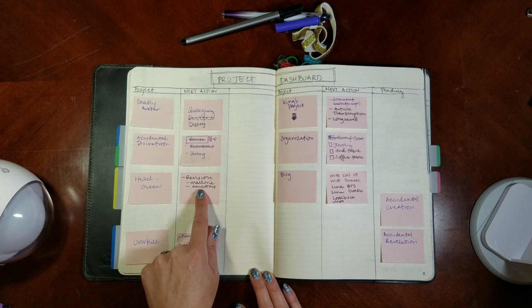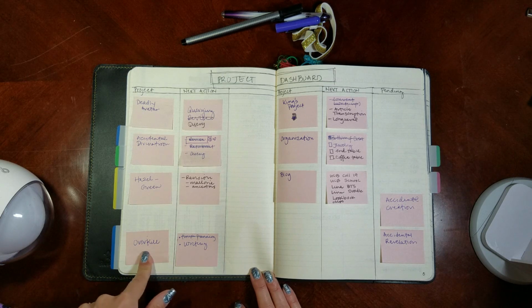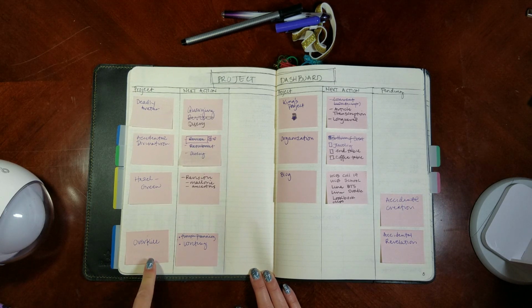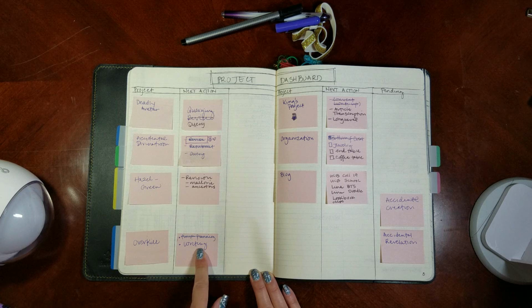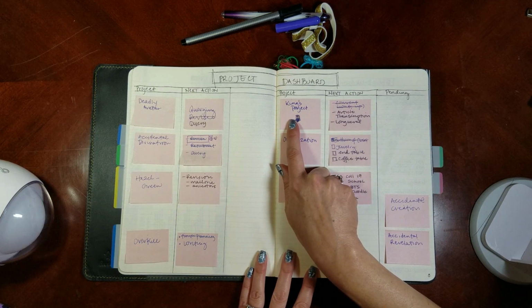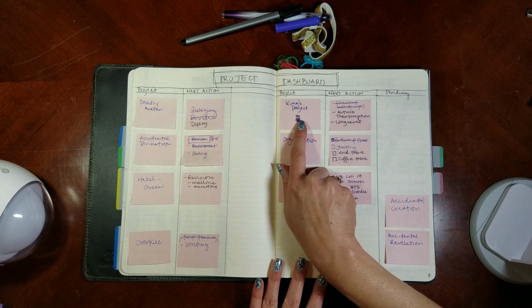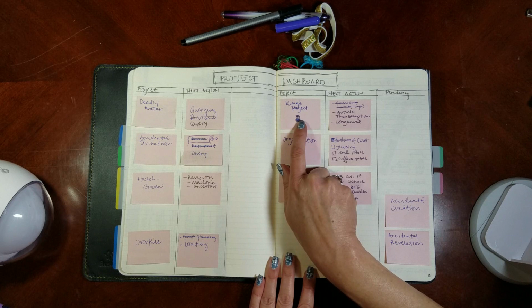Hazel Green is a book that I am currently revising, and you can see I've broken down the next steps here for the next parts that I want to revise and how I'm approaching that. This is a book that I am currently writing, so it's in first draft mode, and that's why it says writing. The King's Project is a part of my genealogy. I'm a family genealogist, and this is just a particular part of the genealogy that I am looking into now.